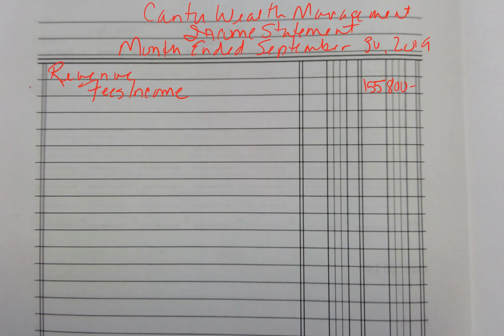Okay, and then next we'll add our expenses. Now these we do need to list. We will have the heading expenses on the left hand side of the form, and we will indent all of our expenses. And in the account name list, they're usually going to be in alphabetical order, but just in case they aren't, we would put them in alphabetical order. So advertising expenses first. And these are going to be added together, so we are going to put the number in the first column. So advertising expense is 13,000.